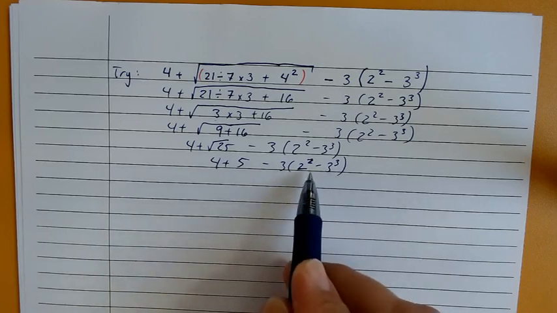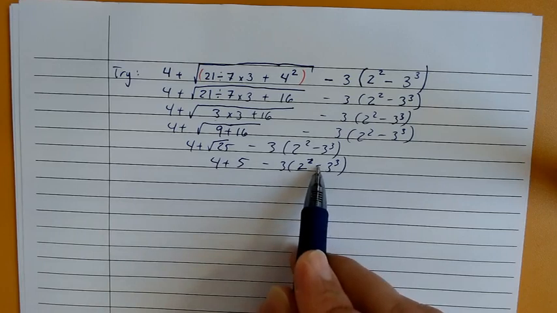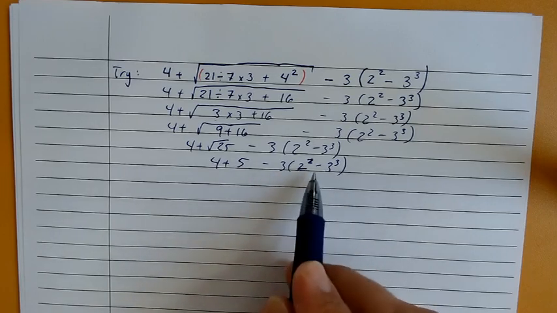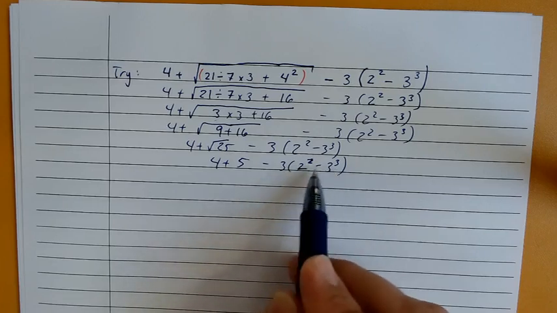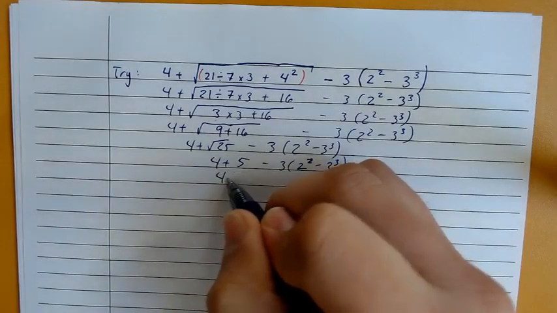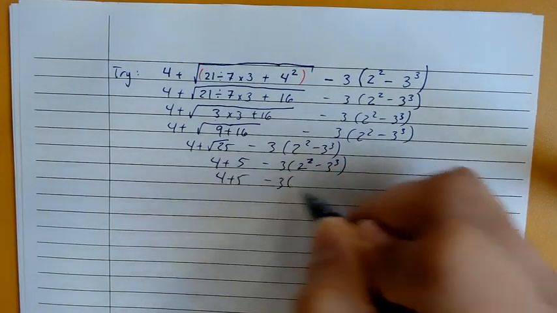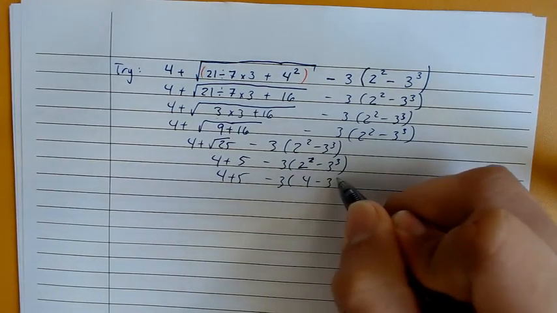Within these parentheses, I see a squaring, a cubing, and a subtraction. Well, exponents come before subtraction. So let's go ahead and do the exponents here. Left to right, 2 squared, we're going to do that first. So that's going to be 4 plus 5 minus 3 times, here, 2 squared is 4, minus 3 to the third.